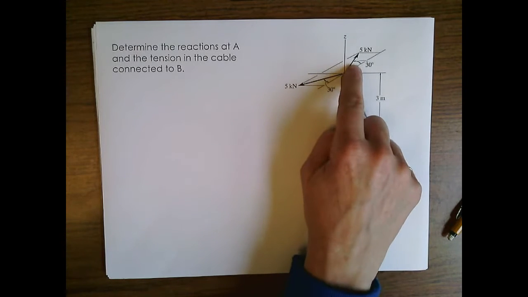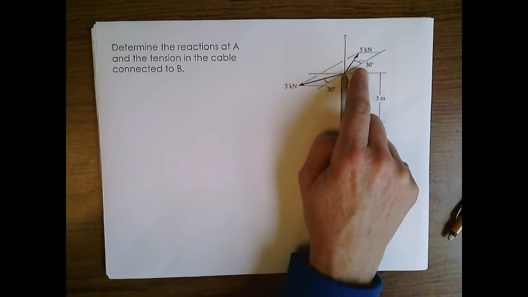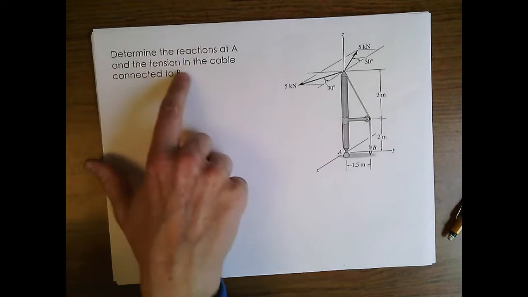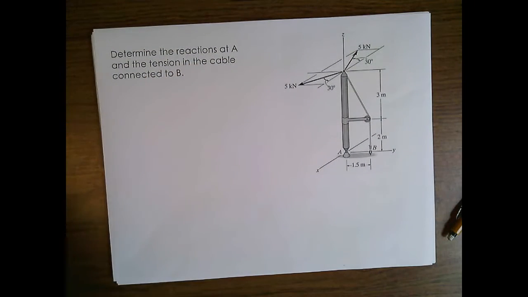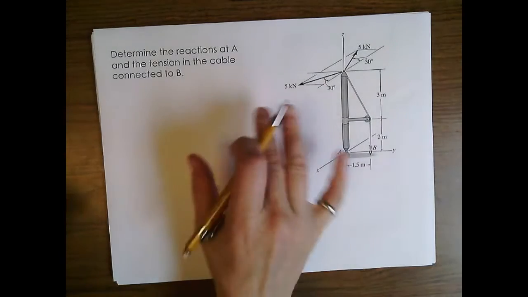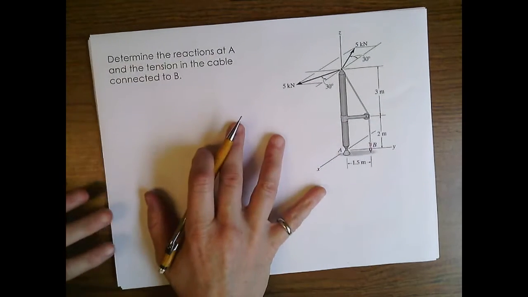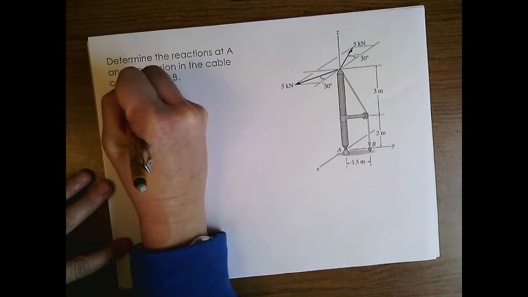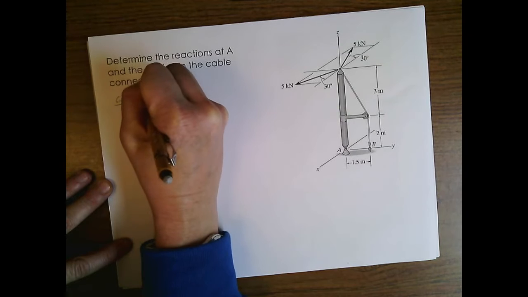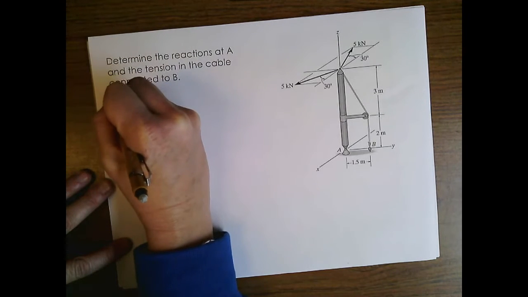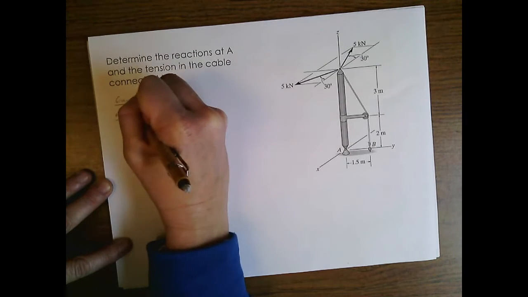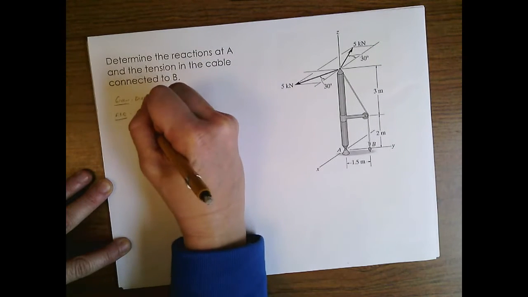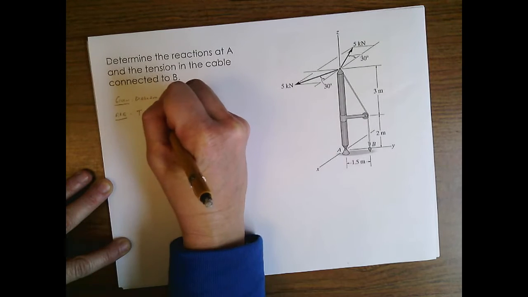Then there's 2 forces acting on the top. They're both 5 kilonewtons. So let's see what we can do about this. So determine the reactions at A and the tension in the cable connected at B. Okay, let's work through this together, guys. So given the diagram, what we're being asked for is the tension in the cable T, and also the reactions at A.